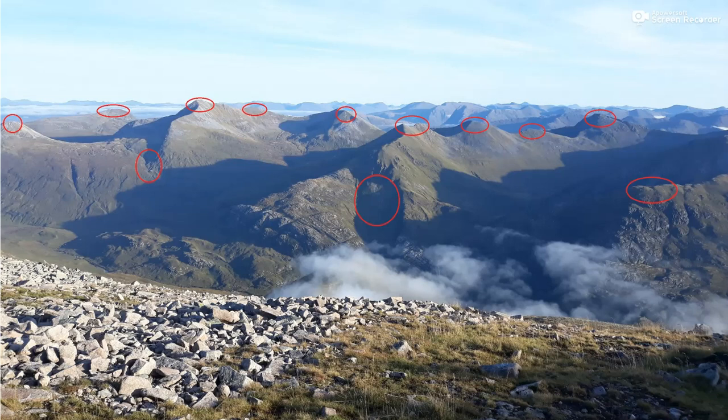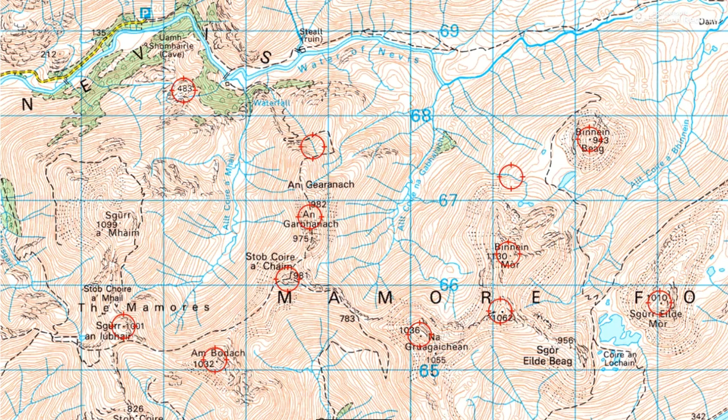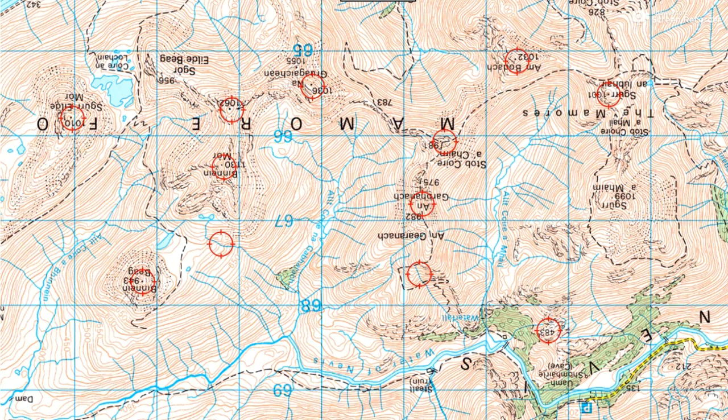The first thing to note is that we're looking from roughly north to south on the photograph, whereas the map is orientated the other way around, with north at the top. So I think it's useful to orientate the map. We'll just spin it round so it matches the landscape a little bit more. So that now is more of an accurate representation of what we're looking at. Imagine that we're viewing from down here off to the south, off to the bottom of the map, which is actually north, and we're looking to the south.